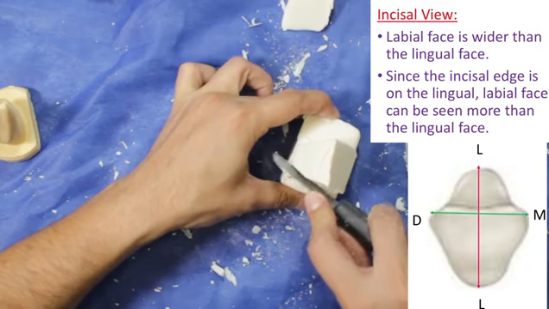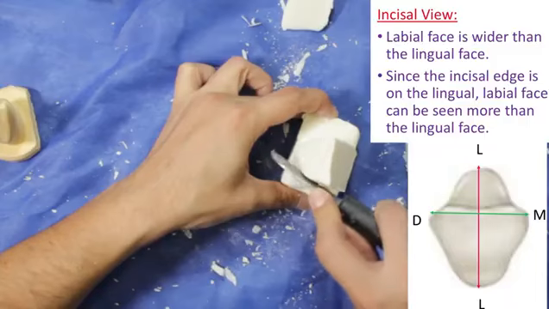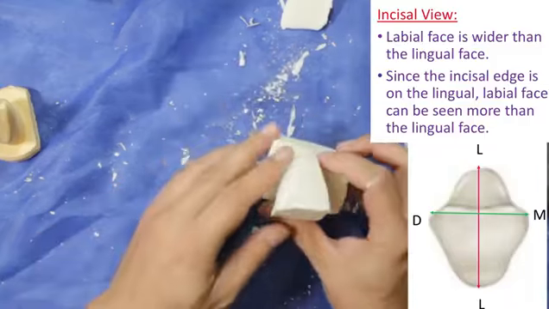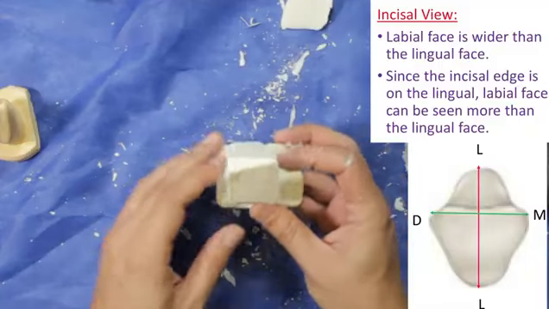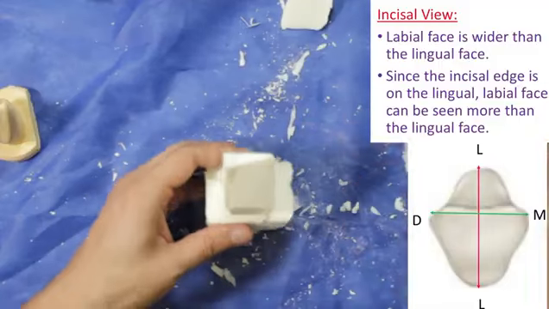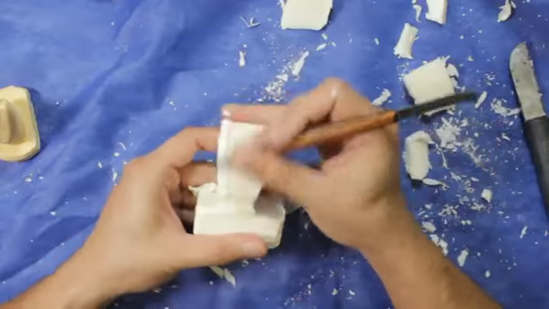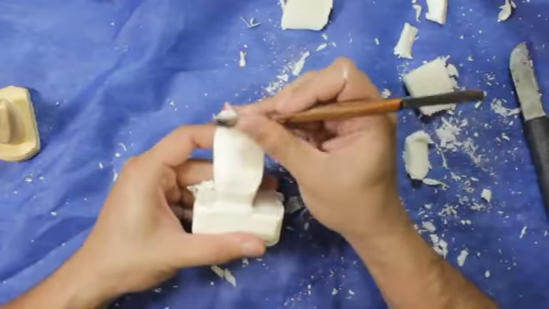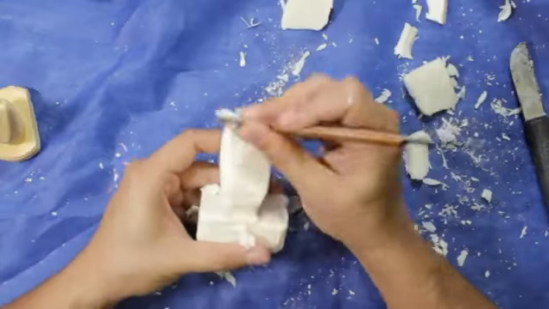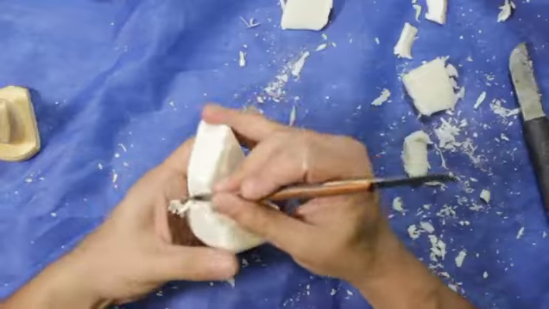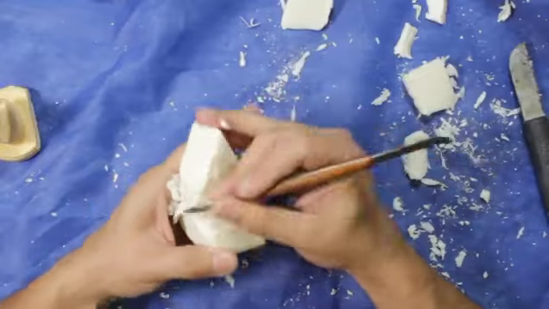Mandibular central incisor's labial face is wider than the lingual face. Since the incisal edge is on the lingual, labial face can be seen more than the lingual face. Now we will round the corners with pushing motions. We have to smoothen the corners. Always remember that we are trying to create an exact 3D replica of the tooth.